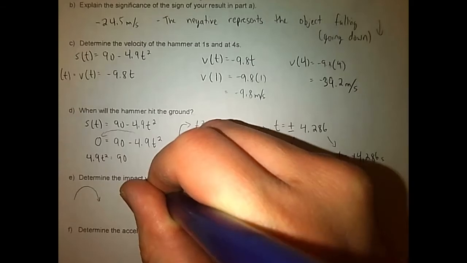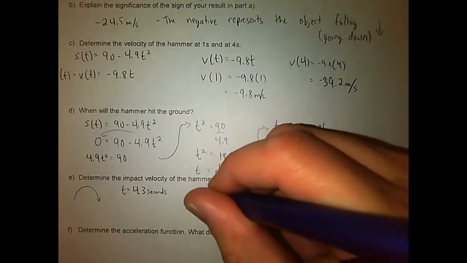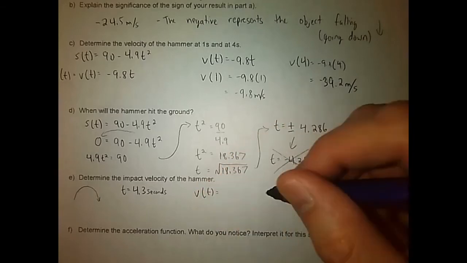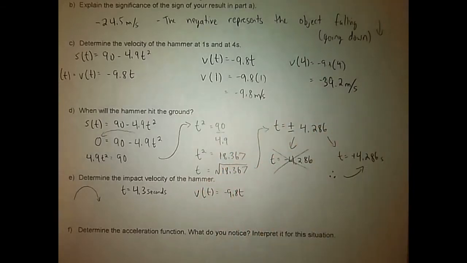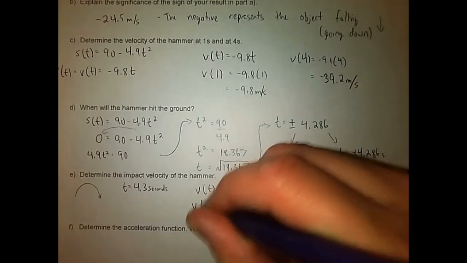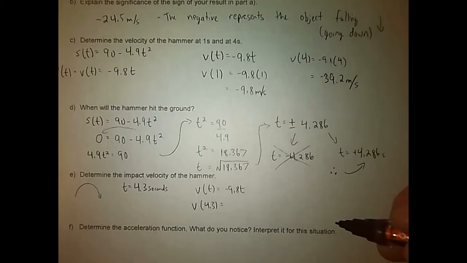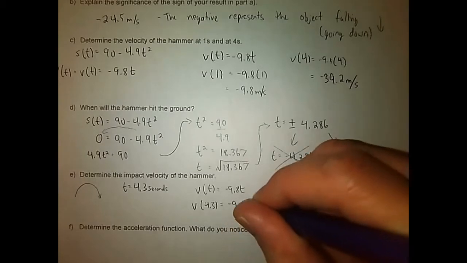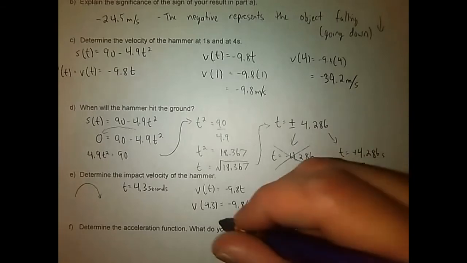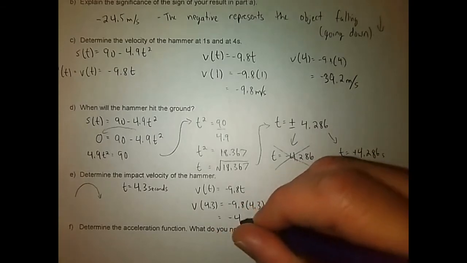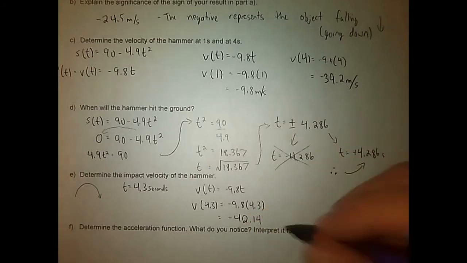So all I really want to do is find the velocity, which we have the velocity equation to be negative 9.8t. What is it at time 4.3 when the hammer hits the ground? So we get the answer of negative 42.14 meters per second.